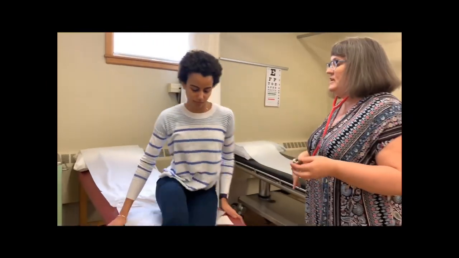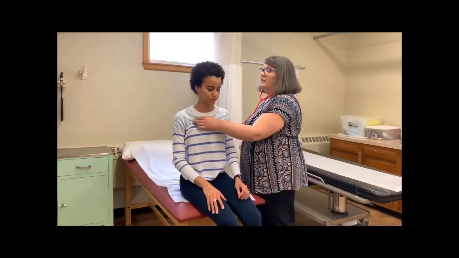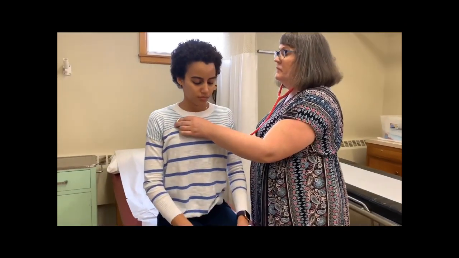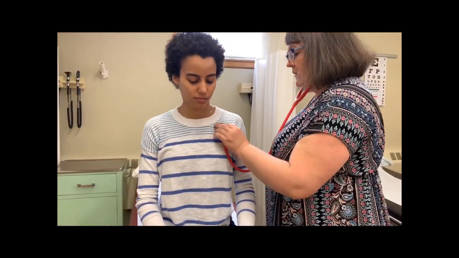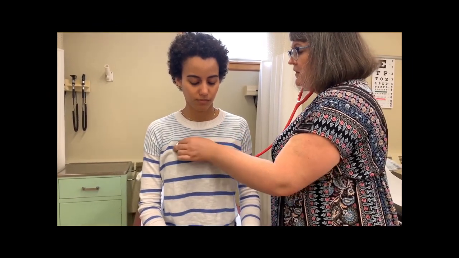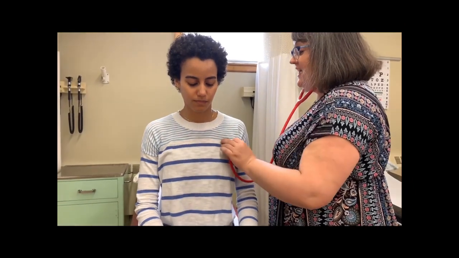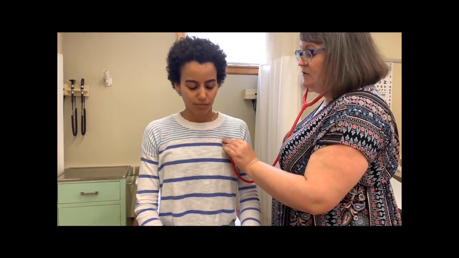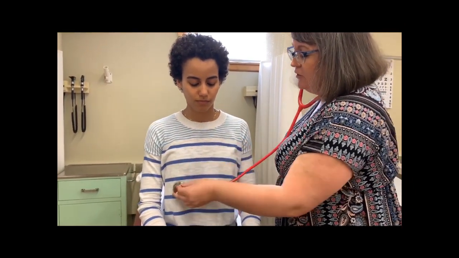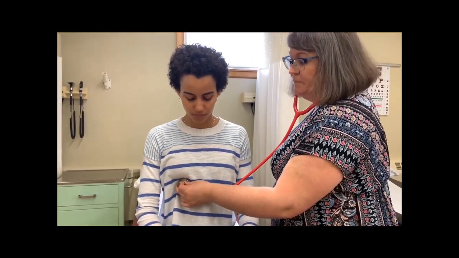So now we're going to do the anterior, and you want to just do the spots just below the clavicle. And it's important to listen to anterior, posterior, and lateral, because if you only listen to posterior, you're only getting lower lobe. And then you've missed out on the anterior, which is mostly upper lobe.